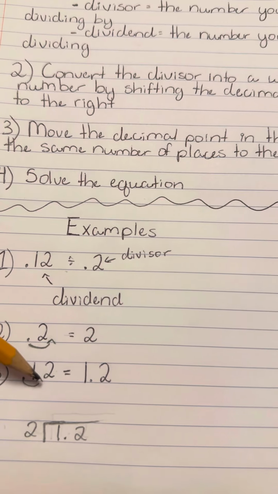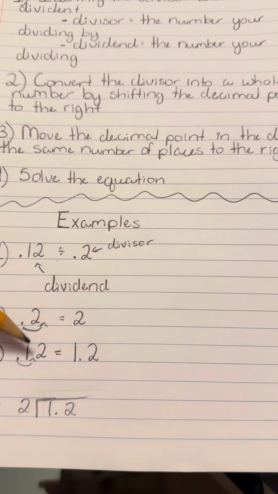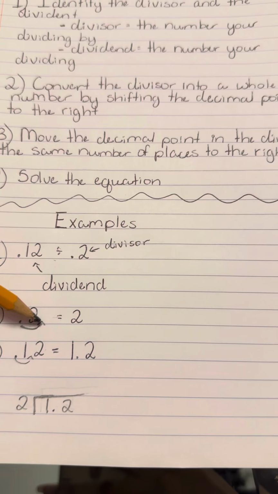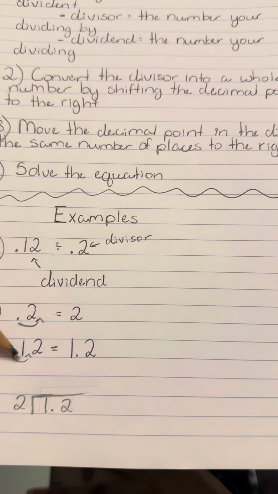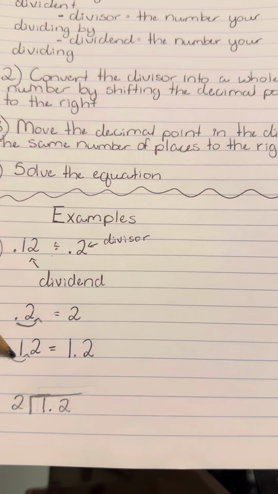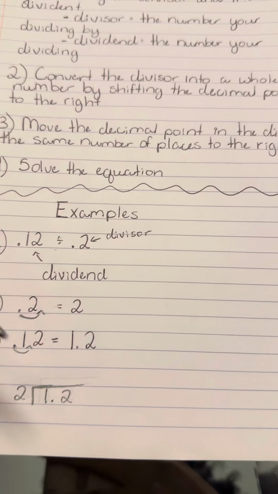Now for the dividend, because we moved the decimal one place to the right for the divisor, we have to do the same thing for the dividend. So instead of having 0.12, we move it over one place to the right and we get 1.2.